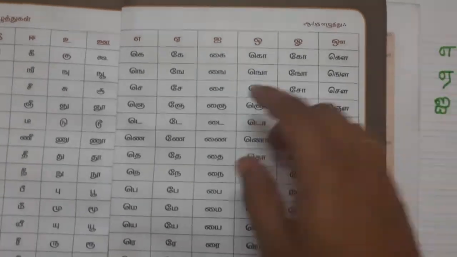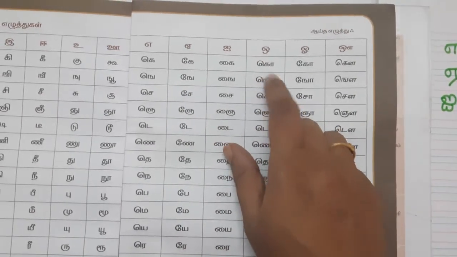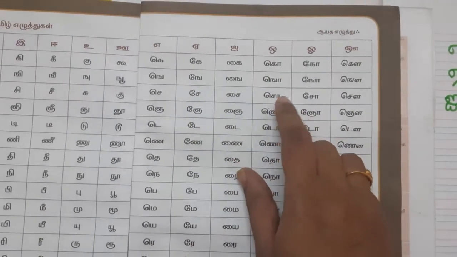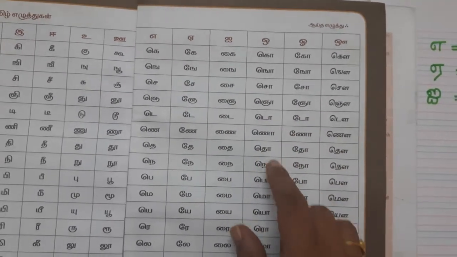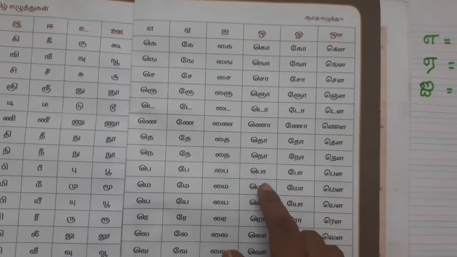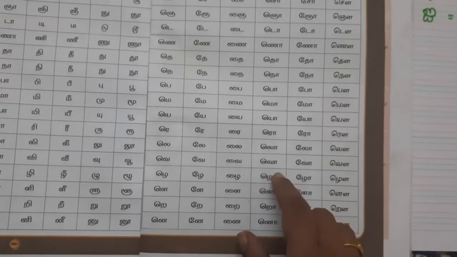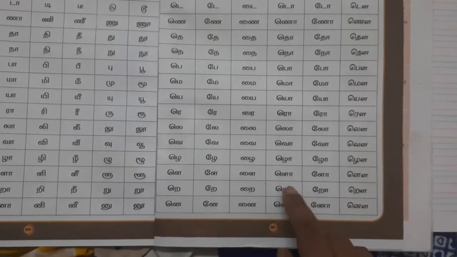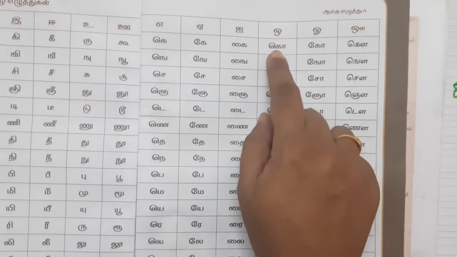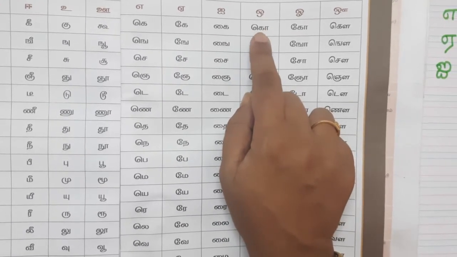Moving on to the next one, which is O sound. Ko, nyo, cho, to, no, po, mo, yo, ro, lo, wo. Again, if you can make out, it is going to be addition of two structures to the base structure.